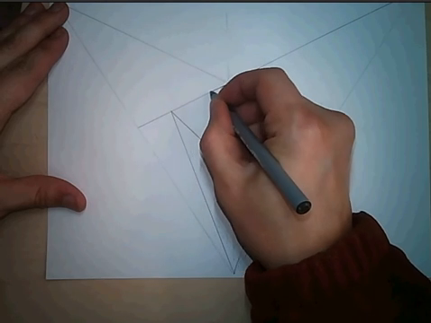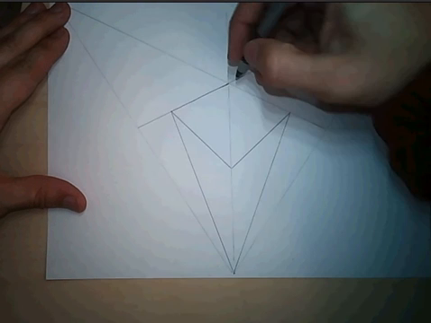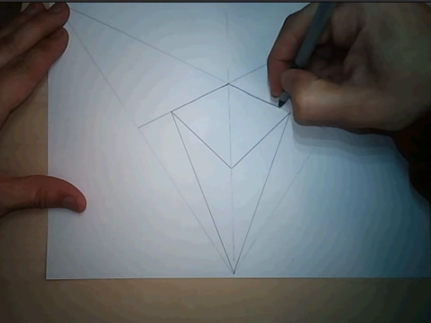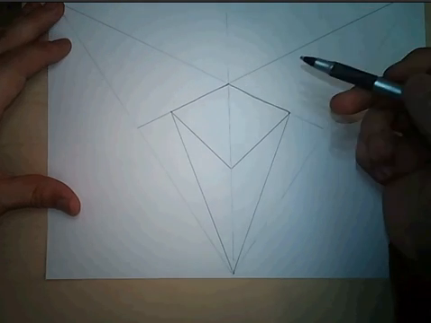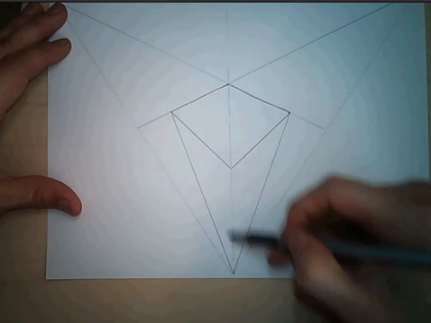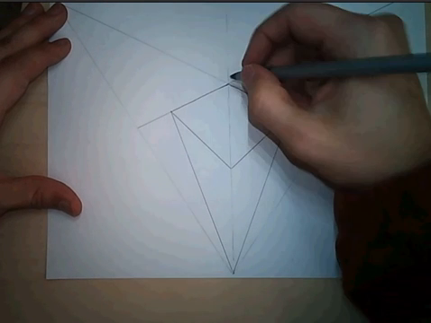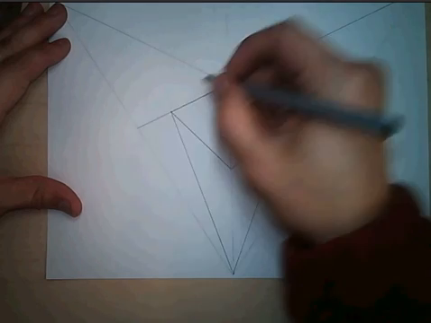I'm going to darken this up. Okay, if I had an eraser, I would erase this line, and this would be the building. Everything else should be in perspective, okay?